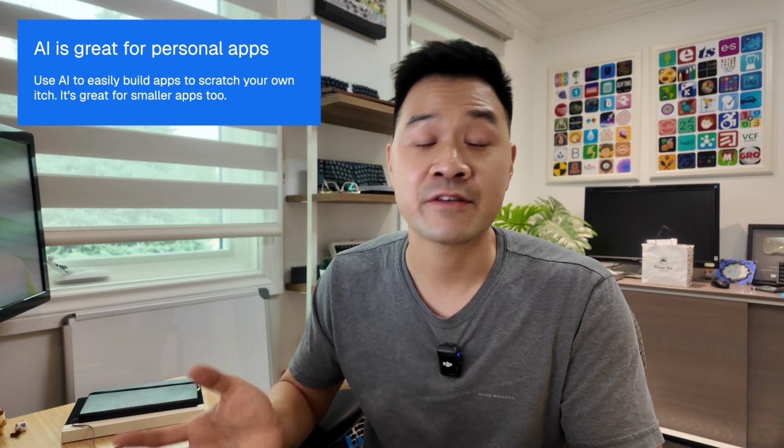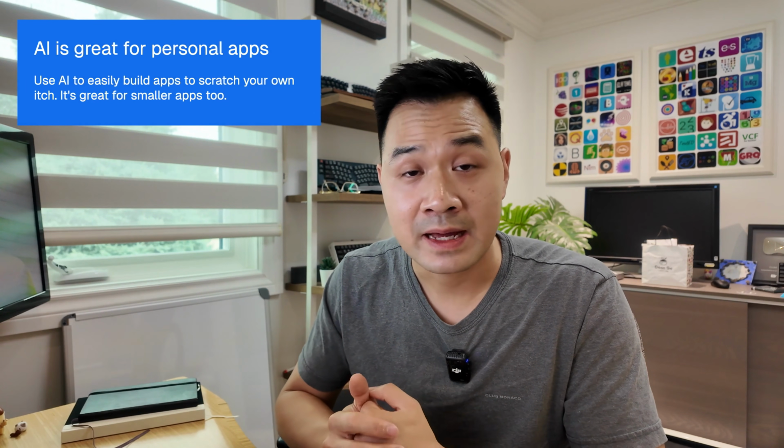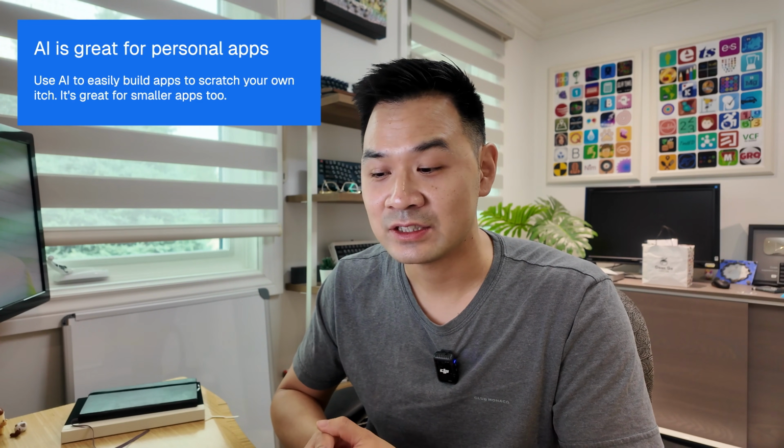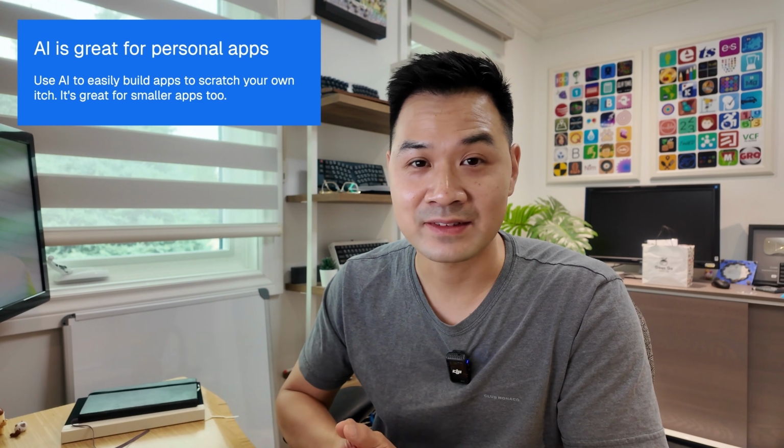I can see myself in my day-to-day life running into a situation where I think maybe having an app would be great, but I can't find it in the App Store. So using AI to whip that up would be amazing. For example, I was going for a walk with my daughter and she saw an interesting looking bug that we haven't seen before.